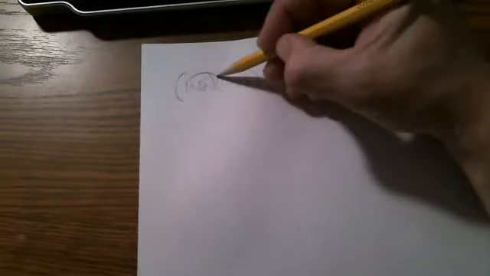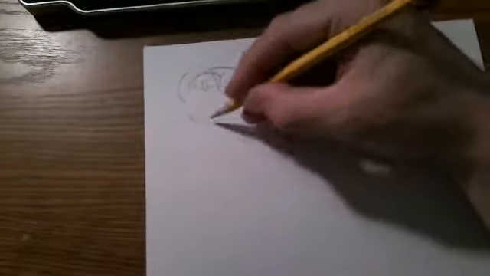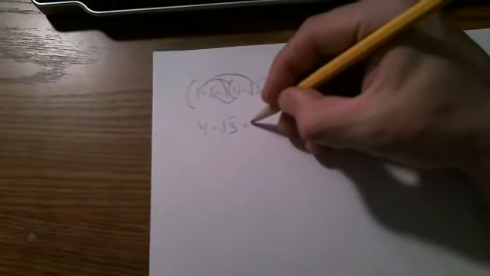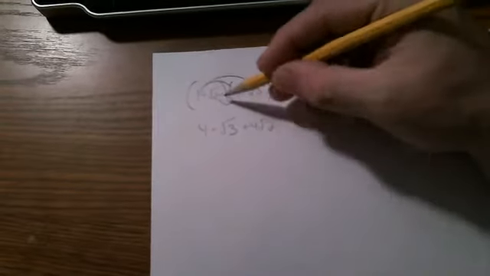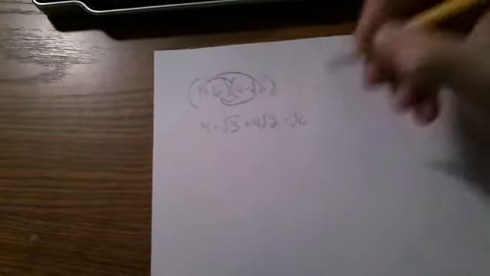Let's distribute the 1. 1 times 4 is 4. 1 times negative radical 3 is negative radical 3. Radical 2 times 4 is positive 4 radical 2. And radical 2 times negative radical 3 is negative radical 6.